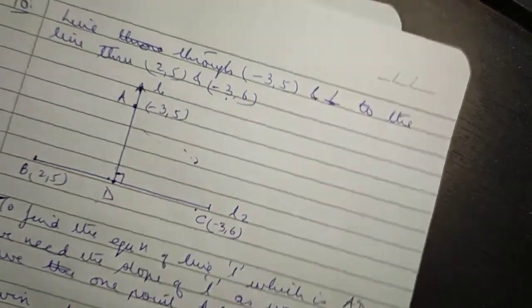So you would have seen that no matter what type of question we are asked, whatever information we are given, we'll just quickly draw a rough sketch, write down all that is given to us, and then try to find out the one point and the slope of the line to do the needful. Now similarly, you can do question number 11. Now coming on to question number 12.